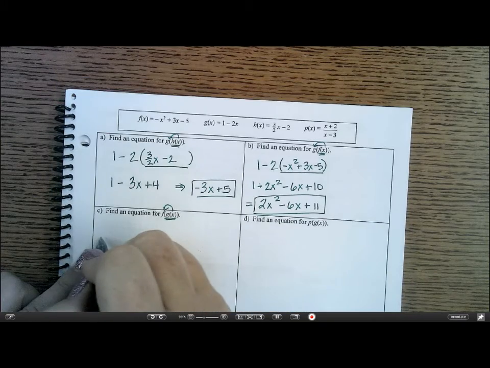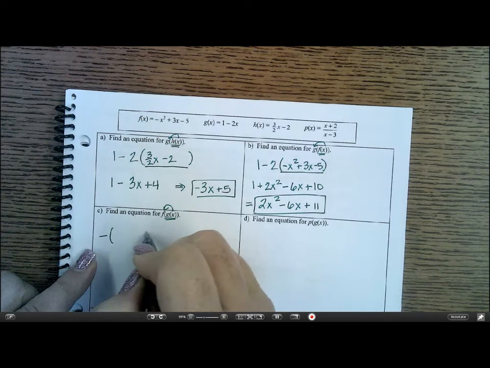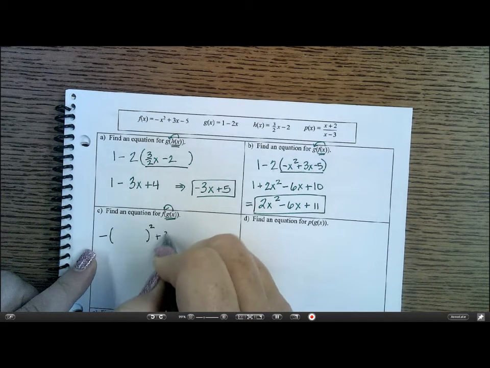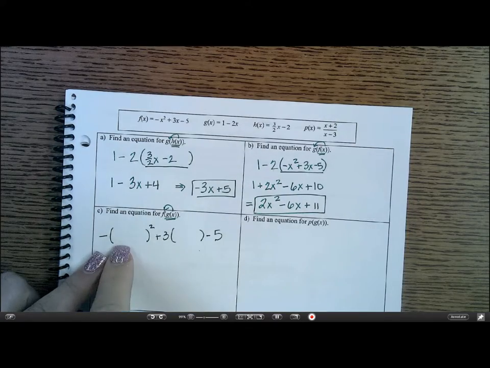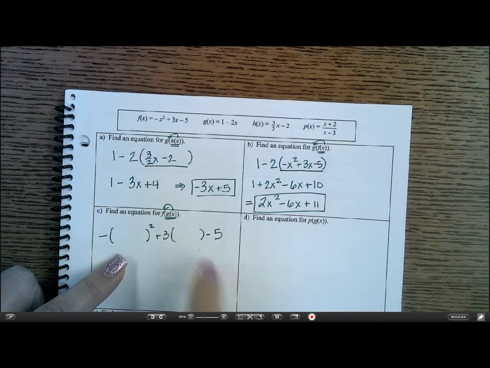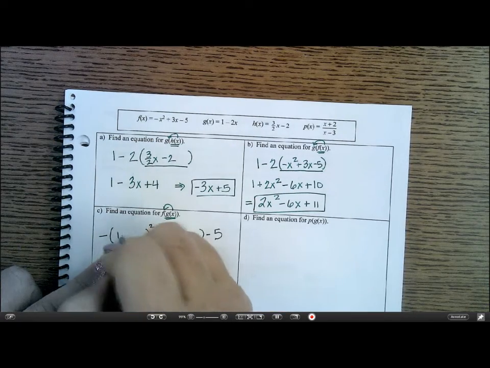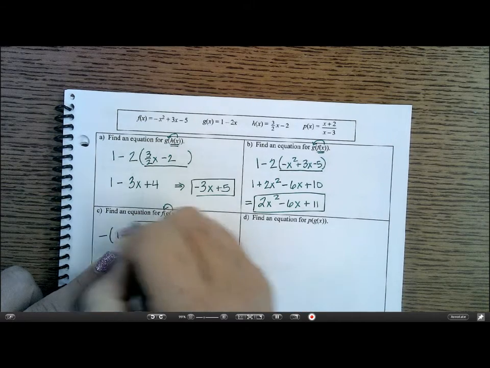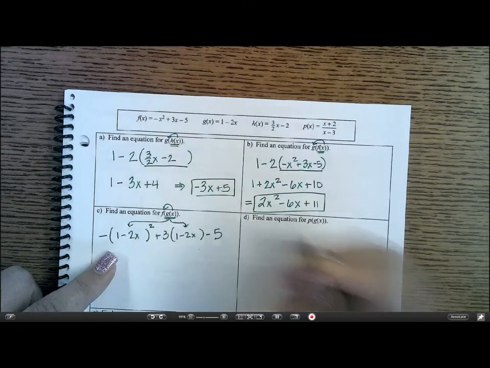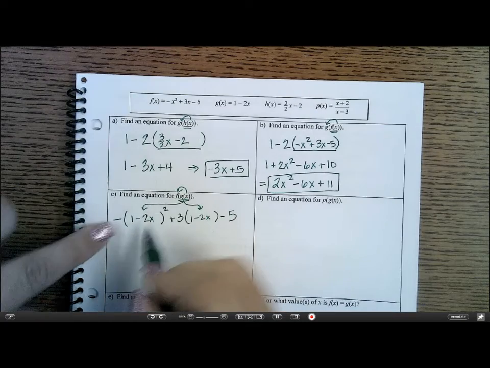So now I'm taking the g function and I'm plugging it into the f. So the f function is negative x squared plus 3 times x minus 5. And everywhere where there was an x, I'm putting in the g function. So 1 minus 2x, 1 minus 2x. So the g function goes in here and here. So again, you need to do PEMDAS.